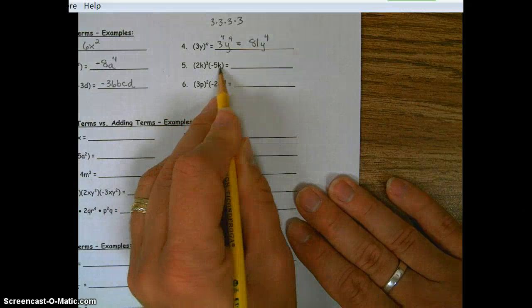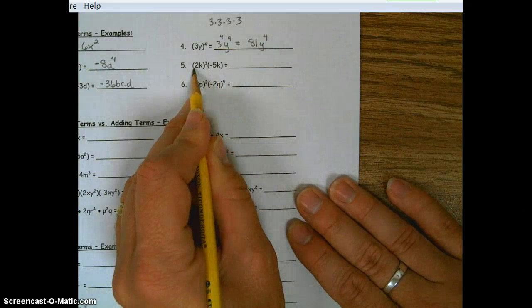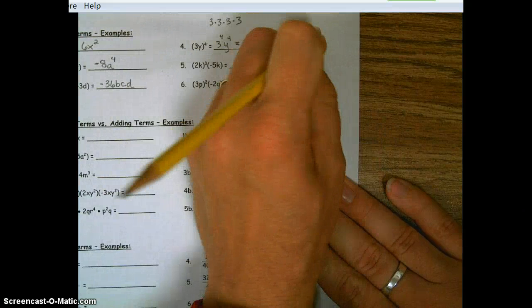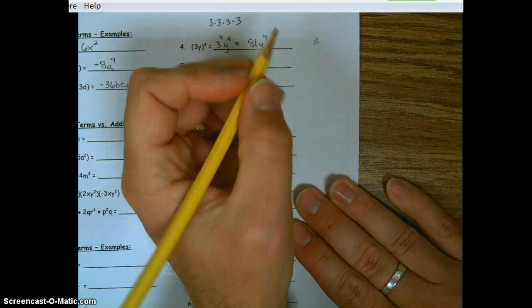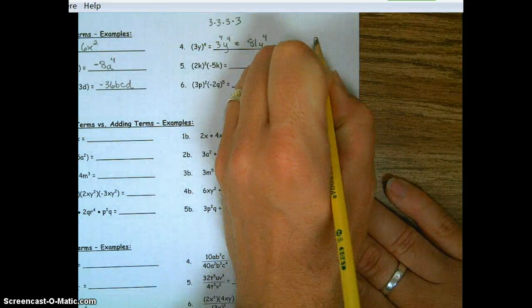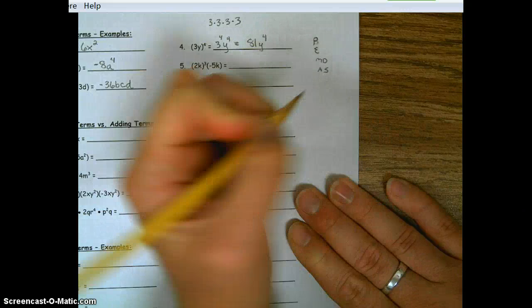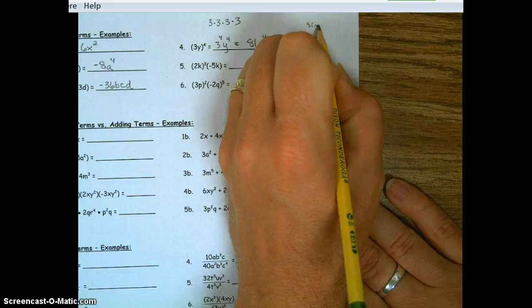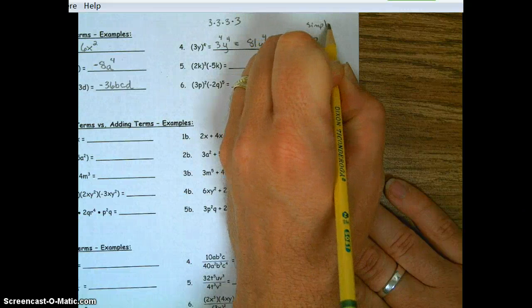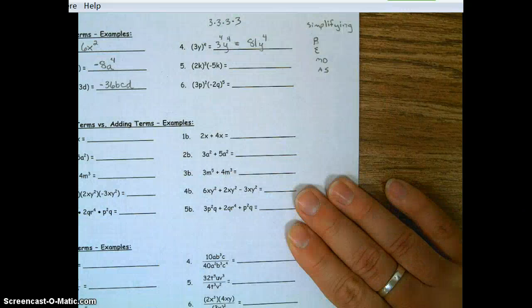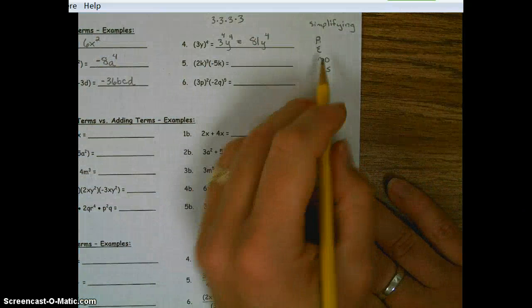So remember, when simplifying an expression, we use PEMDAS. When simplifying, we're not solving. Let's see if I can spell simplifying right this morning. I think that's right. We use PEMDAS.